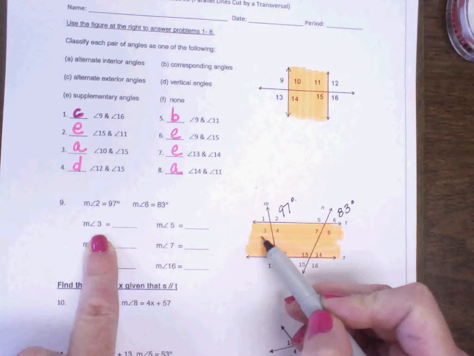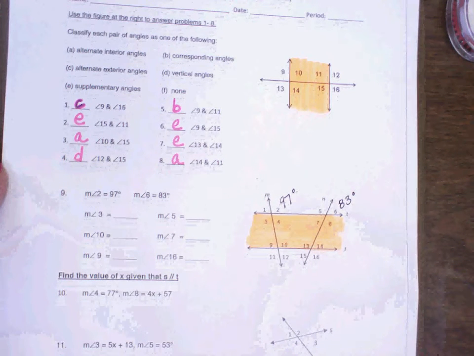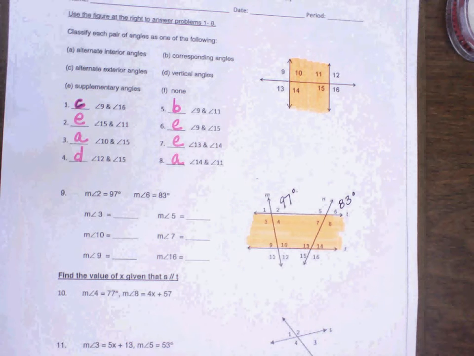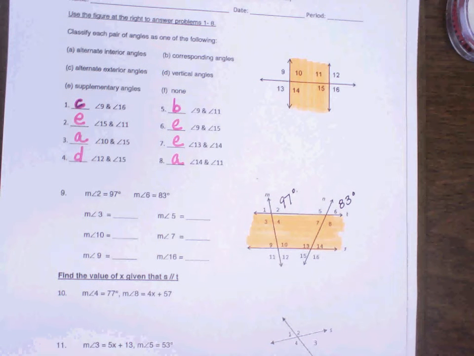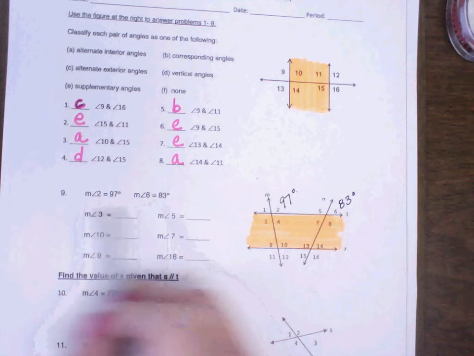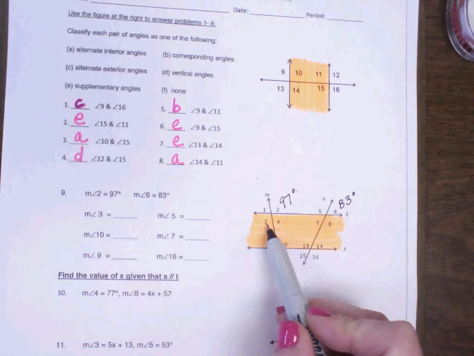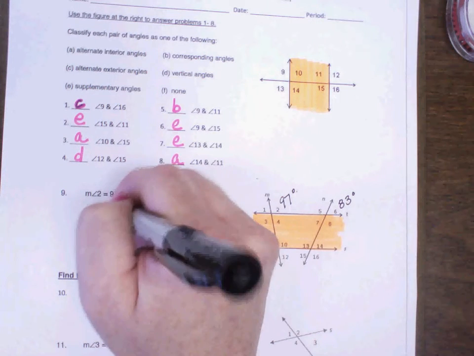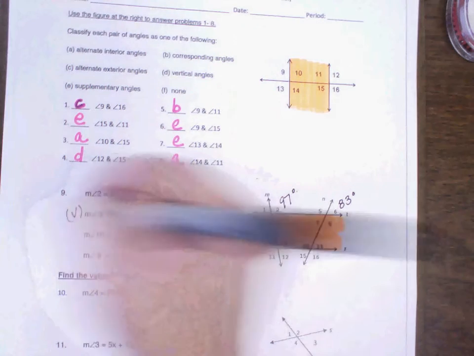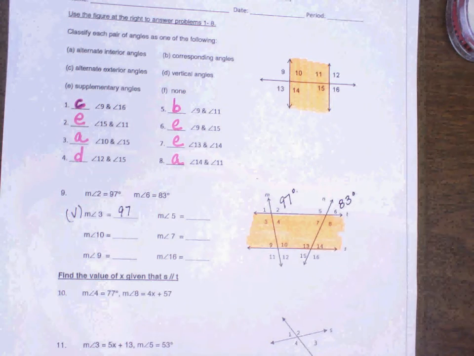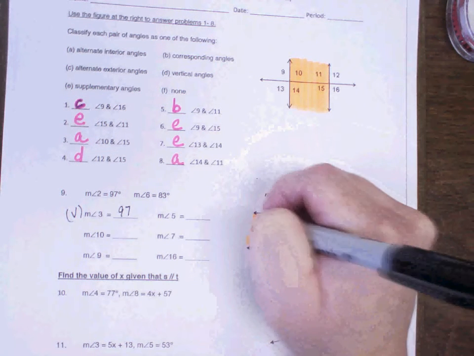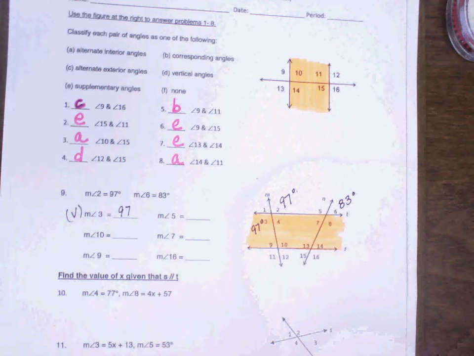So measurement of angle 3. It just tells you that it is. That's the information that it gives you, Jonathan. You see it at the top, baby? All right. So what's the measurement of angle 3? 97. Why? They're vertical, so let's put it over here that they're vertical. Very good. So 3 is 97.